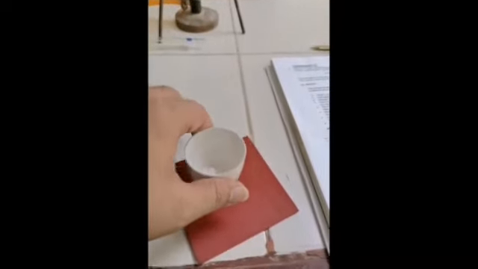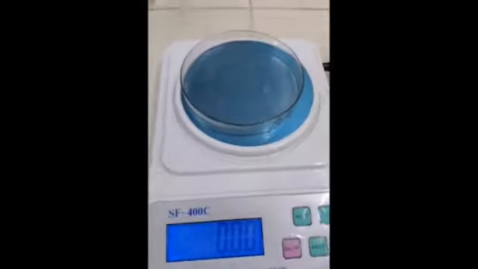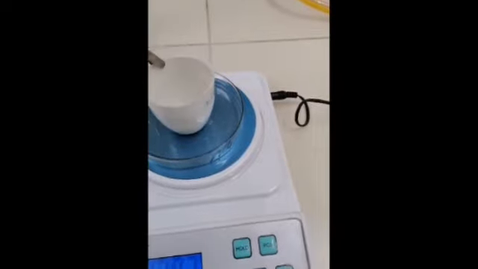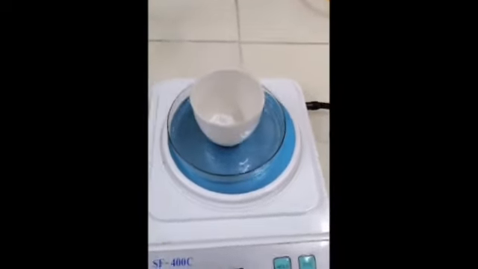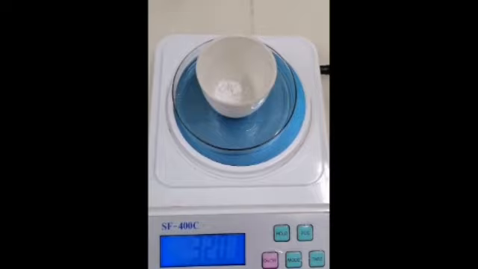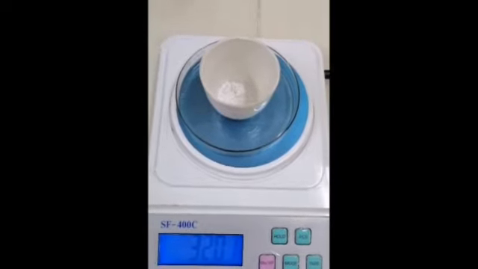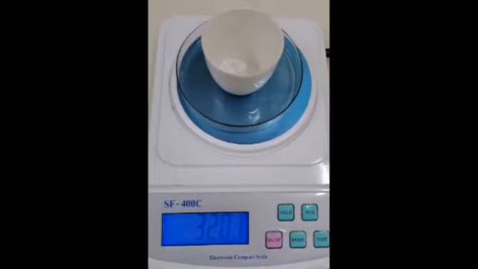But what I'm going to do is use the tongs and carry the crucible to the weighing balance. The weighing balance is at 0. I place the crucible with the heated solid and the mass that I'm getting is 32.01 grams.